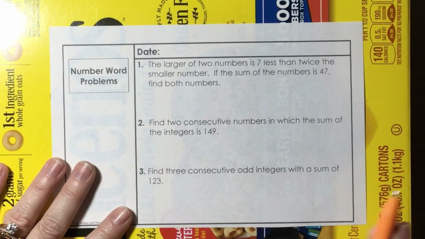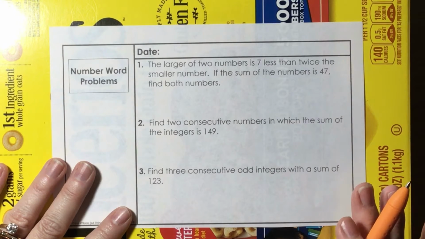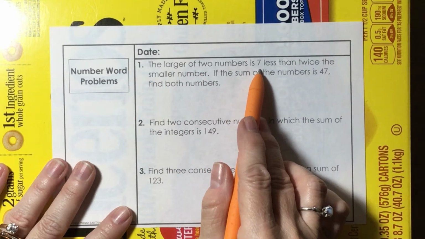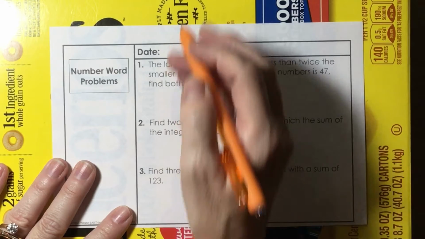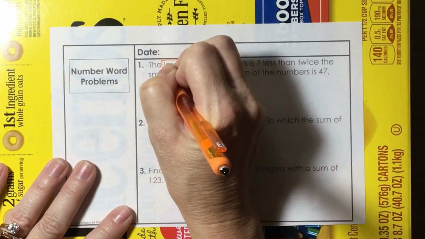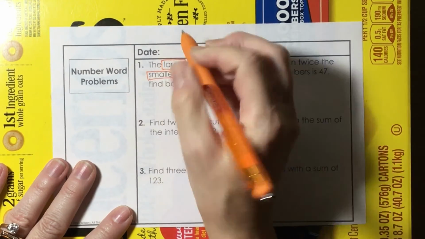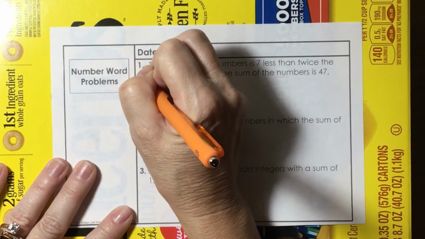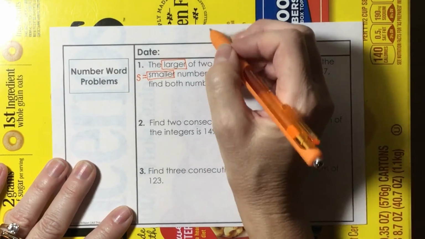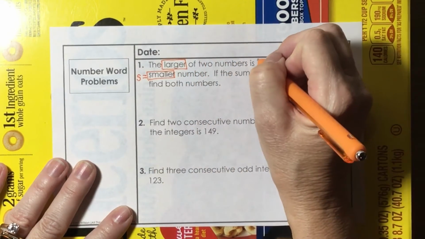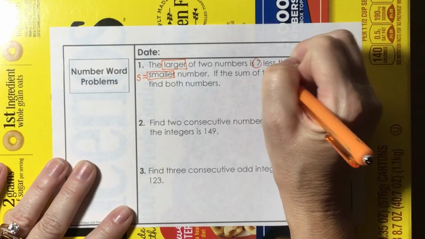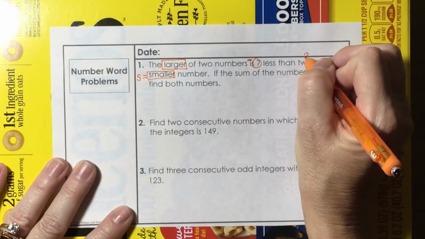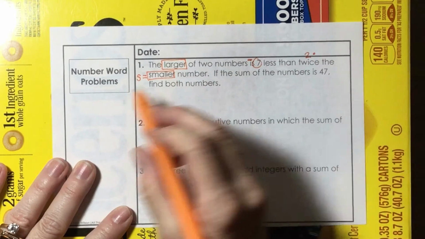First thing we always do is read the problem, and then we identify important information. So the larger of two numbers is 7 less than twice the smaller number. So I see that I have a larger number and I have a smaller number. And I see that I'm comparing the larger number to the smaller number. Therefore, the smaller number is going to be my variable. So the larger of two numbers is 7 less than, so I'm going to put a negative in front of the 7 for less than, twice, which is 2 times something, so it will be 2 times s.